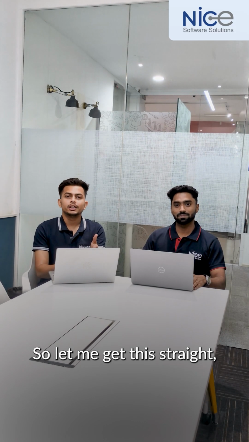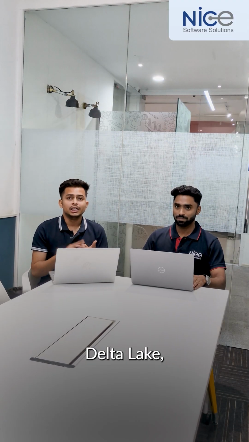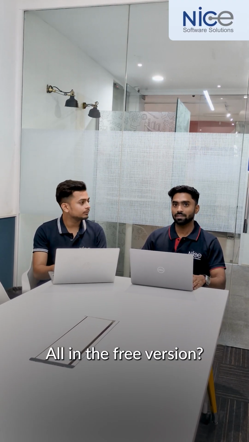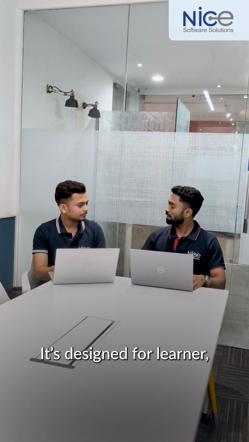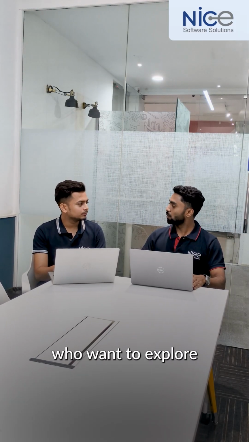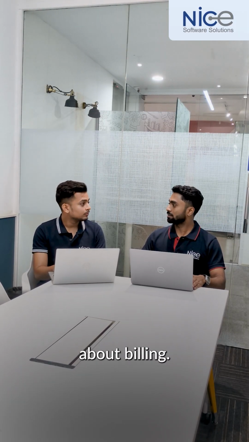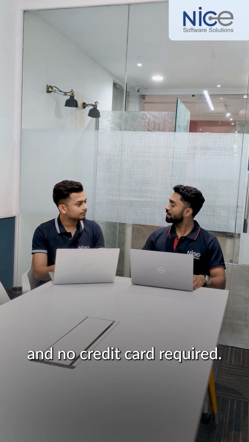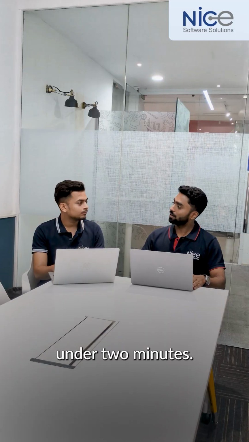So let me get this straight. Real SQL engine, Delta Lake, governance tool, and jobs, all in the free version. Exactly, it's designed for learners, analysts, builders who want to explore without worrying about billing. That's huge. So much better than the old community edition. And no credit card required, you can be up and running in under 2 minutes.